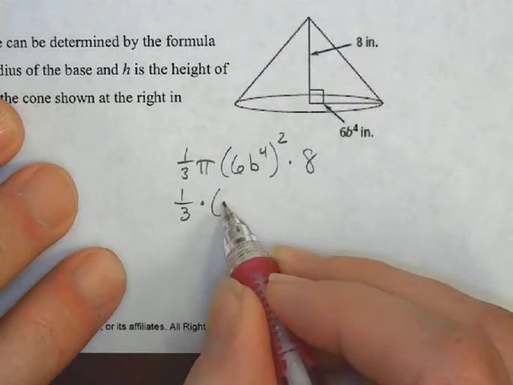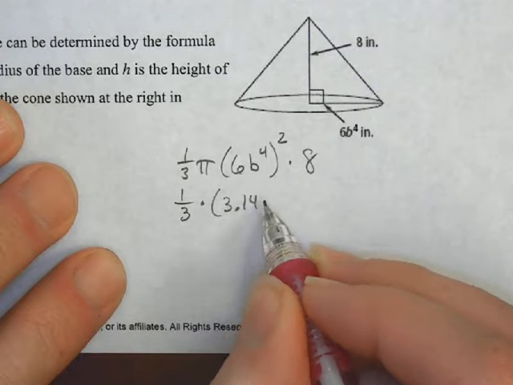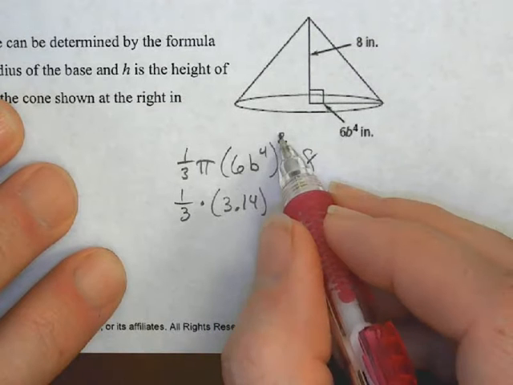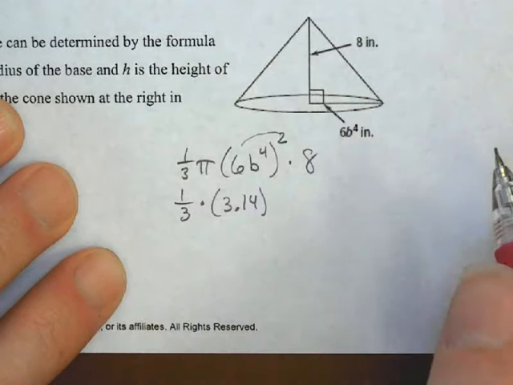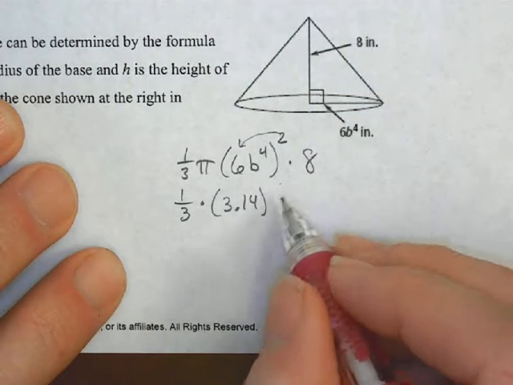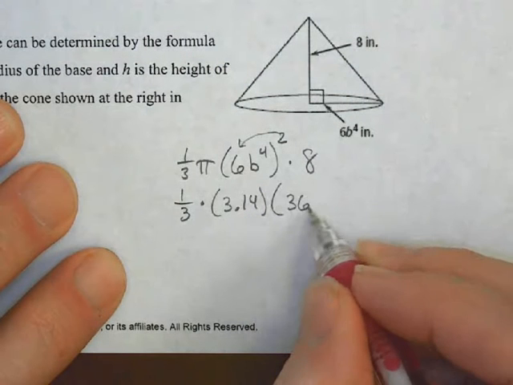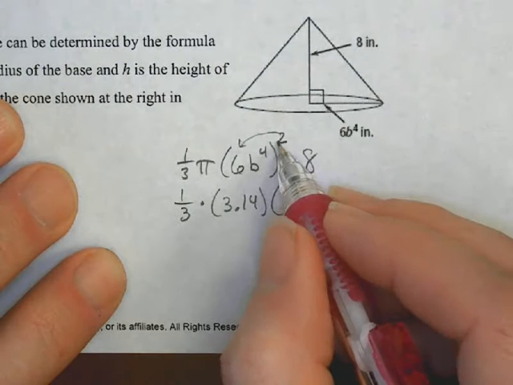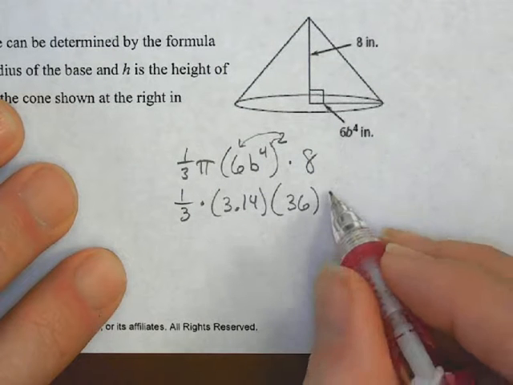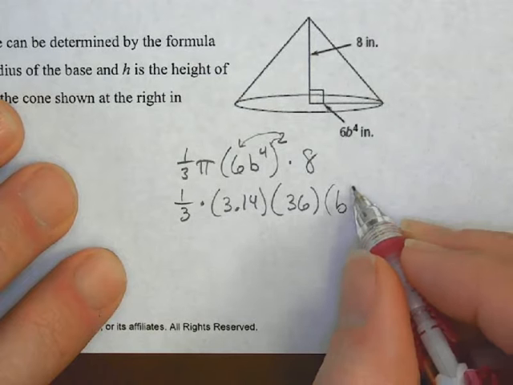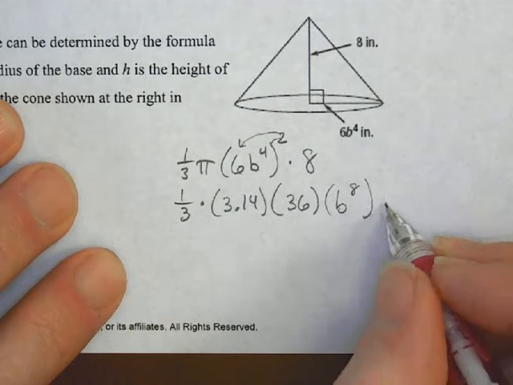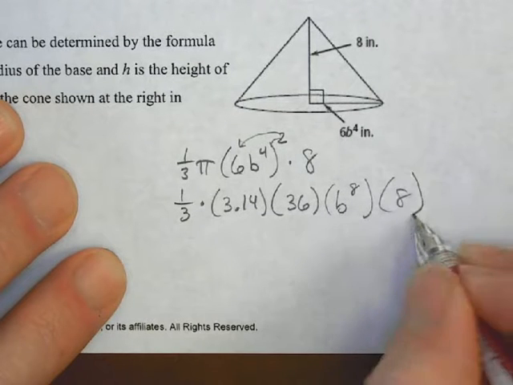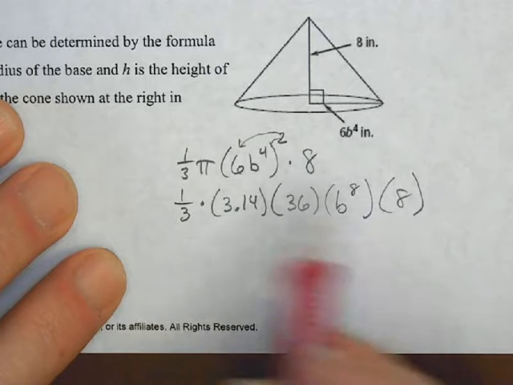We have 1/3 times 3.14 for pi. I'm going to go ahead and do 6 squared for this to give me 36. I'm going to go 2 times 4 for a b to the 8th power, and I still have an 8.